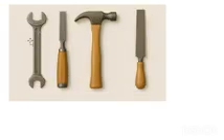So this is what we call a spanner. A spanner is used for bolts and nuts, opening and closing bolts and nuts. This is what we call a chisel. A chisel is used for carving or cutting wood. This is what we call a file. A file is used for smoothing edges. And then finally here we have a hammer.